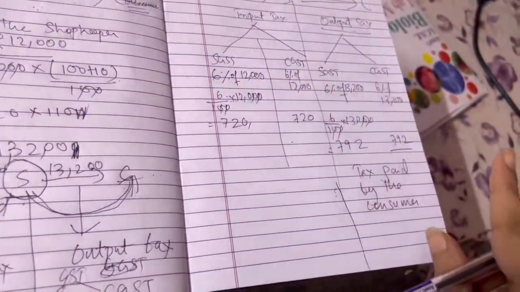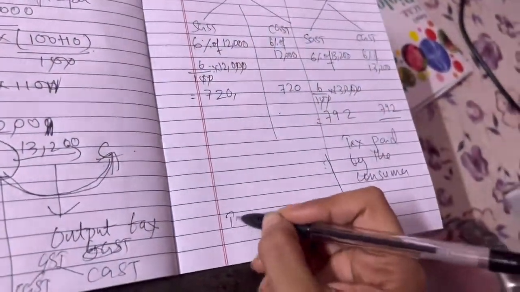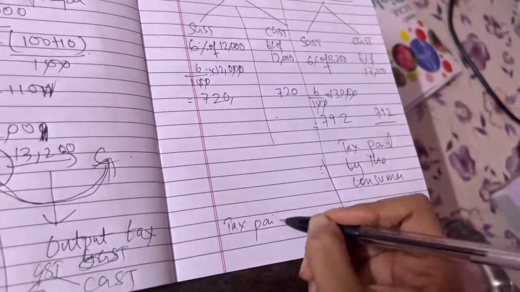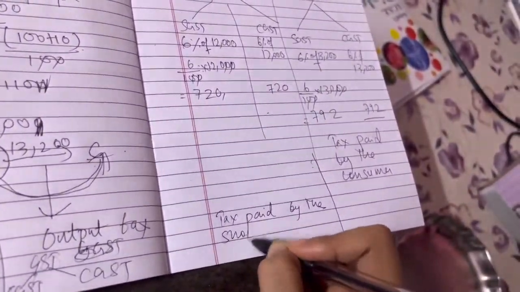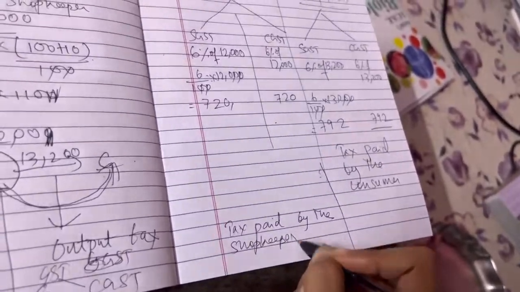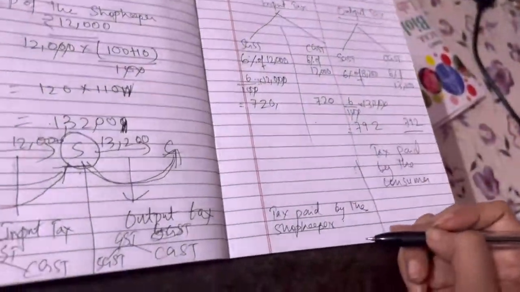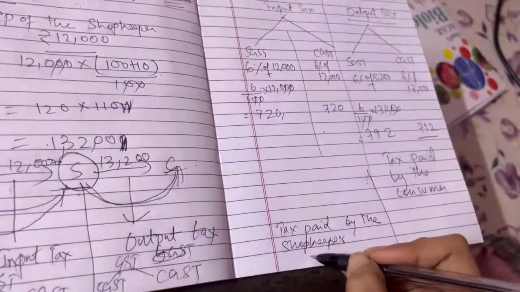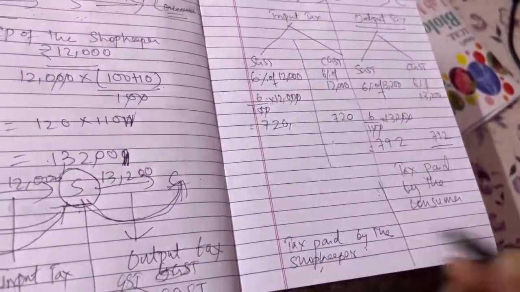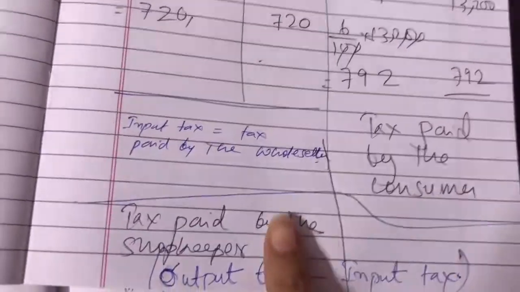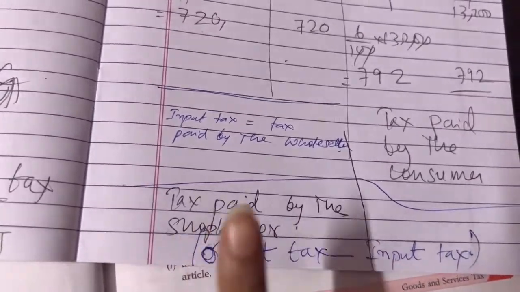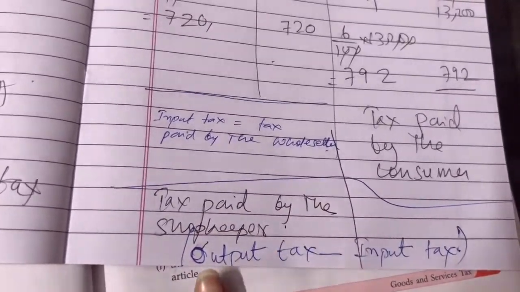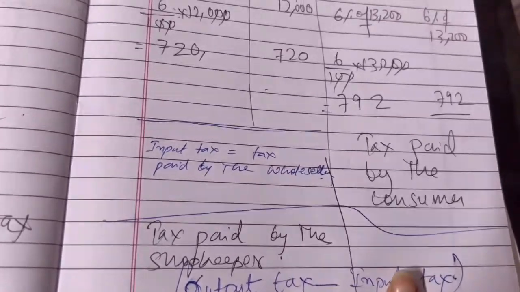No. The tax paid by the shopkeeper will not be the input tax. It is output tax minus input tax. So the tax paid by the shopkeeper is output tax minus input tax.